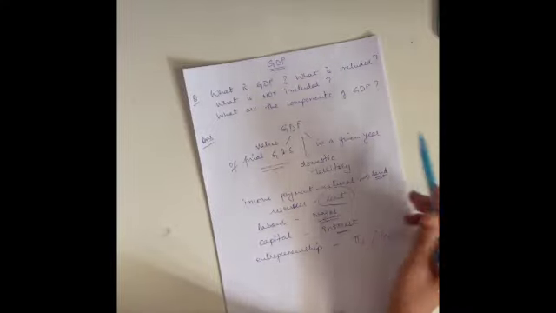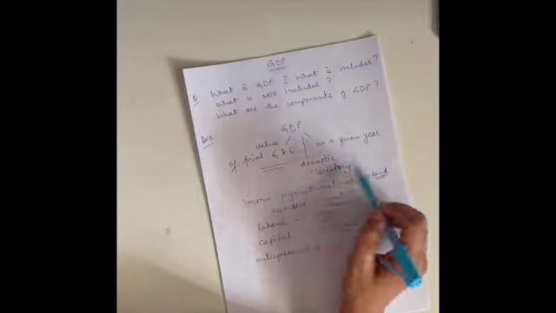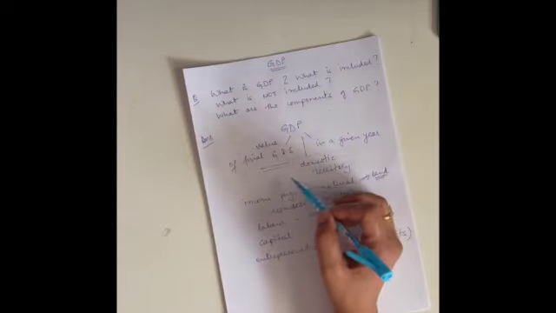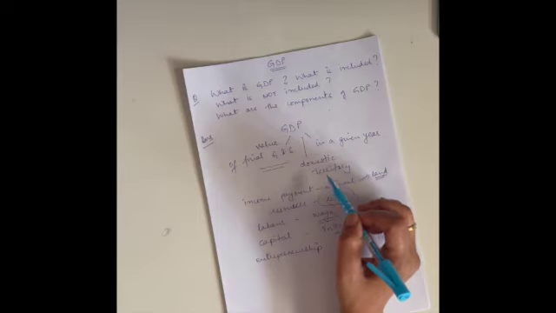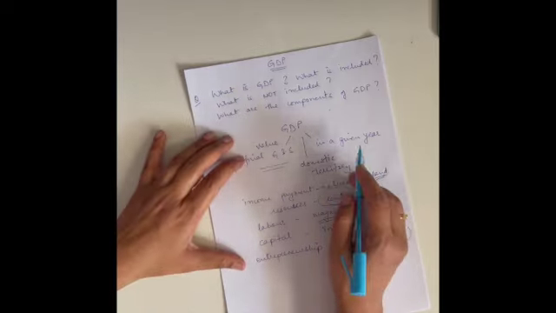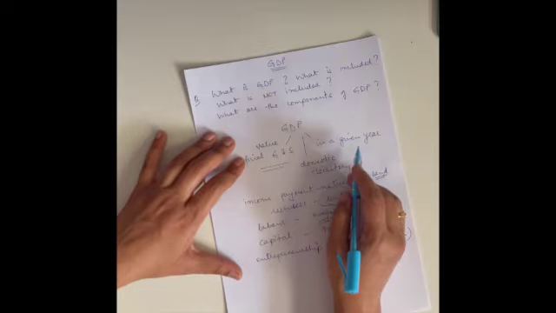Coming back to GDP, it's the value of all final goods and services that are produced within the domestic territory of a country in a given year. That's your GDP.